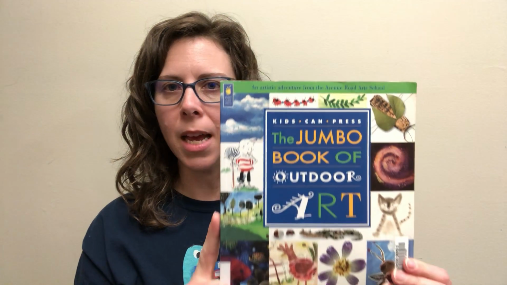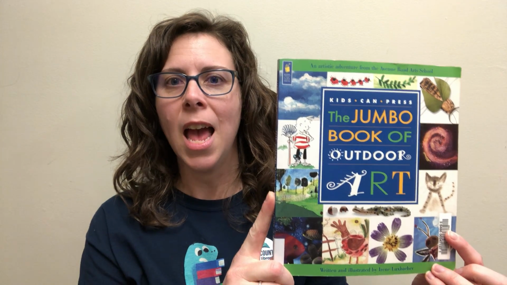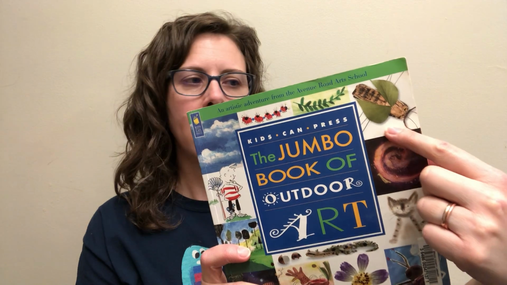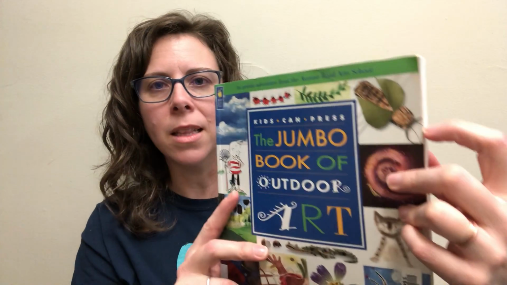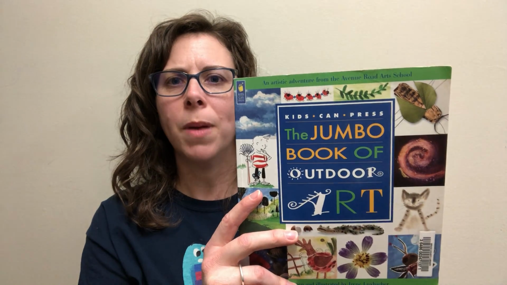First of all, this book is called The Jumbo Book of Outdoor Art, and it's such nice weather these days. Spring is definitely here, and this can give you some really cool ideas of outside creations to have. So here, we've got someone that's made a bug-looking insect out of pieces of wood and leaves. There's so many fun things that you can do outside with natural materials that you find, and make kind of an art project right in your backyard or in a close park. So it's pretty fun. That's a cool book that I enjoy.